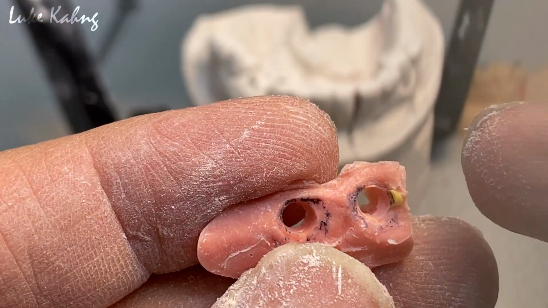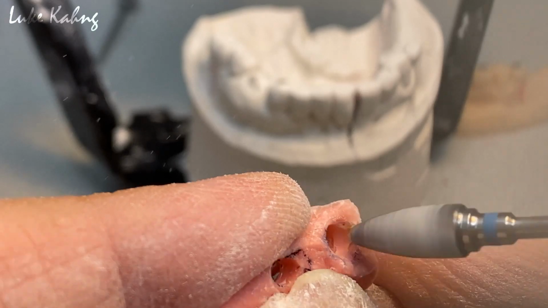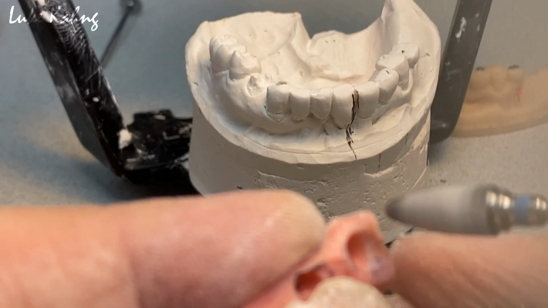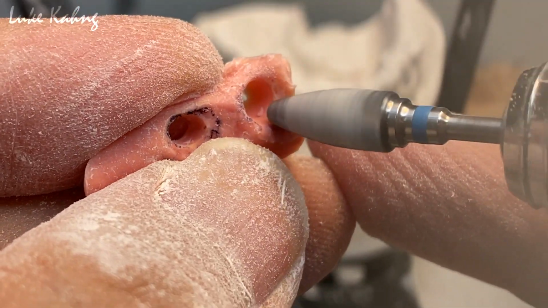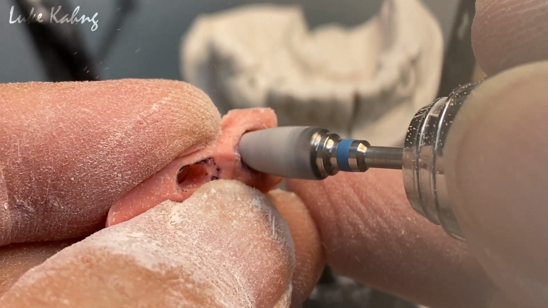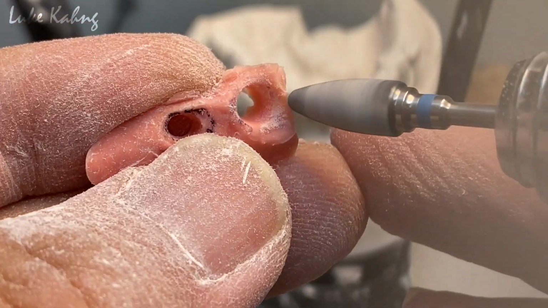Alright. So here's our contour. So I have like roll to make the premolar shape. And then open it. Make the mic shiny.